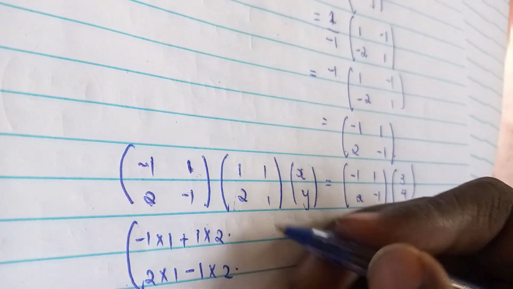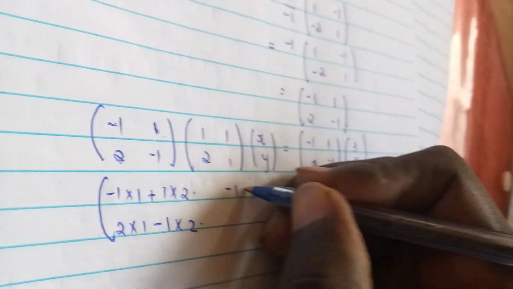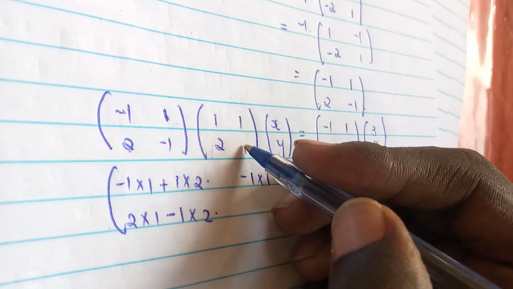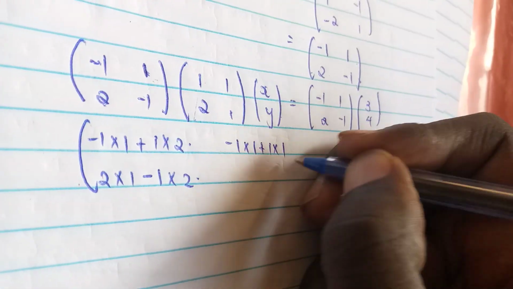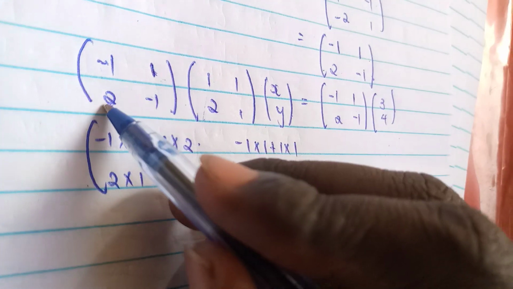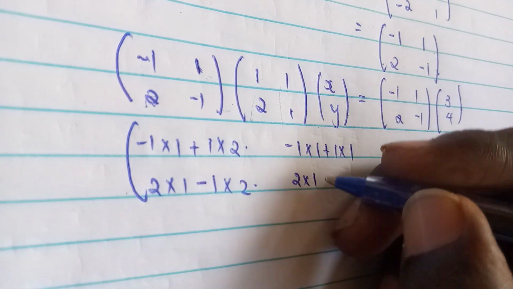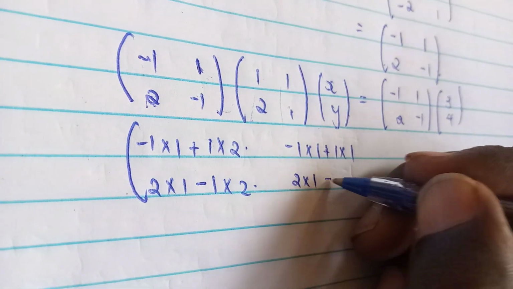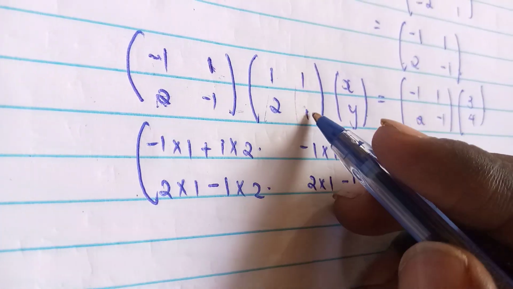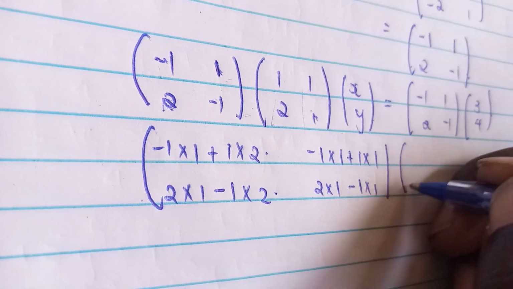So next one is negative 1 times 1 and 1 plus 1 times 1. Remember, row by column. Then this row by the second column, which is 2 times 1 minus 1 times 1.